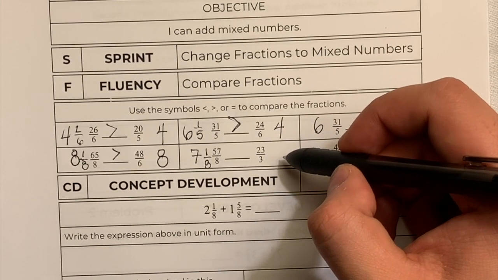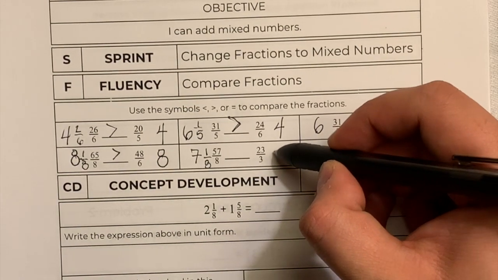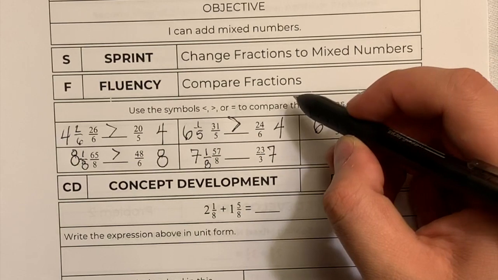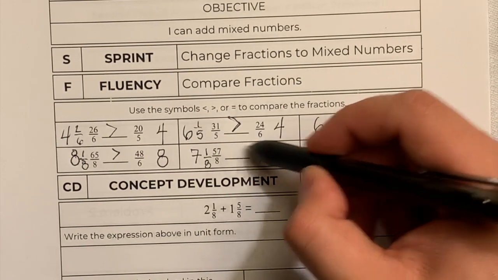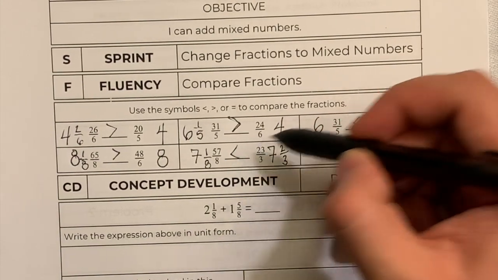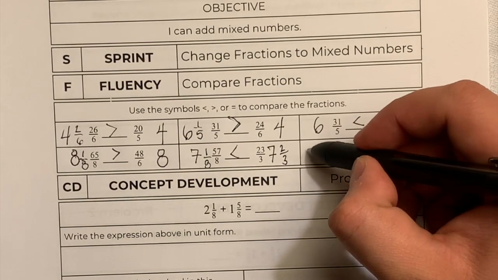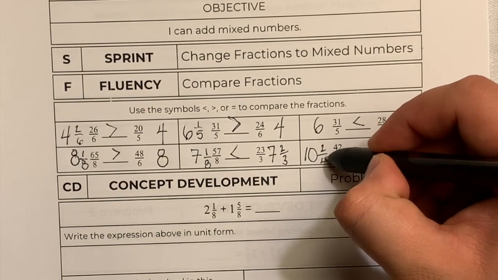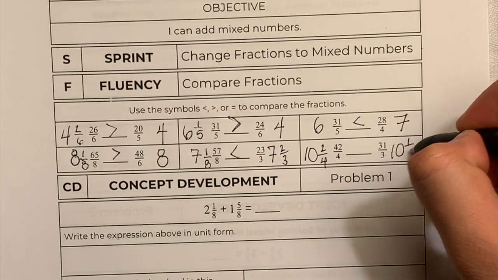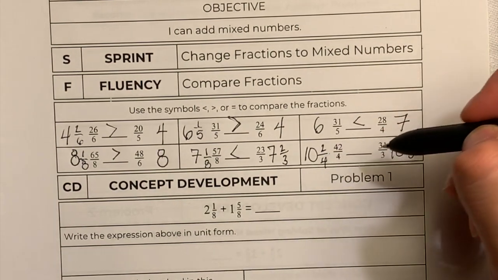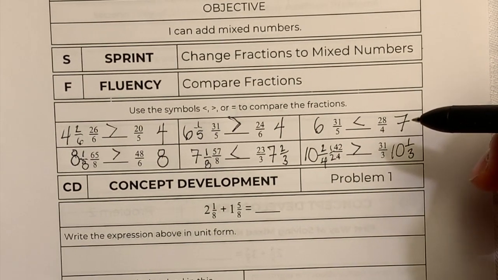I have 3, 6, 9, 12, 15, 18, 21, 7 times, plus 2 more thirds. 7 and 2/3 is bigger than 7 and 1/8. 4 goes into 42. 4 goes into 40 10 times with 2 left over. 3 goes into 30 10 times with 1/3 left over. 2/4 is the same as 1/2, and 1/2 is bigger. So 10 and 2/4 is bigger.